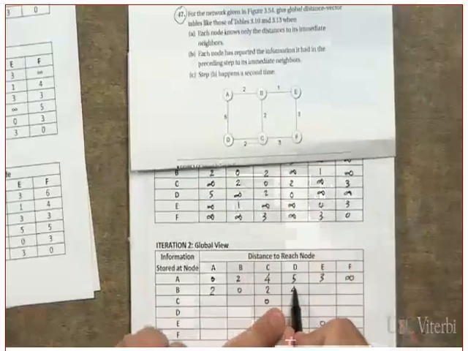D to B, 4, right? D to C, 2. D to E, 5 plus 3, 8, or 2 plus 1, 5. D to F is 5.